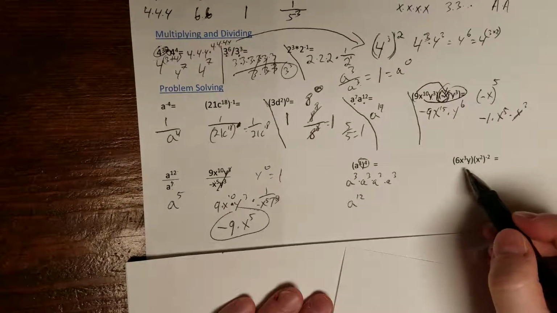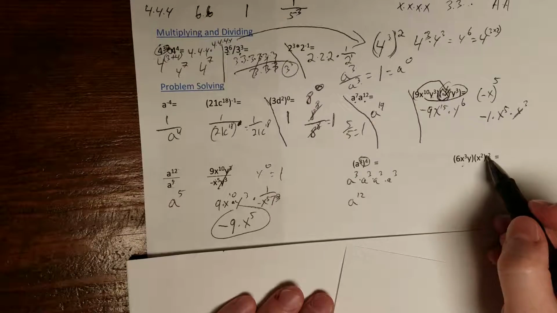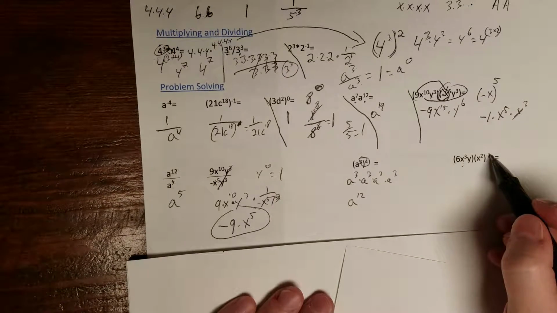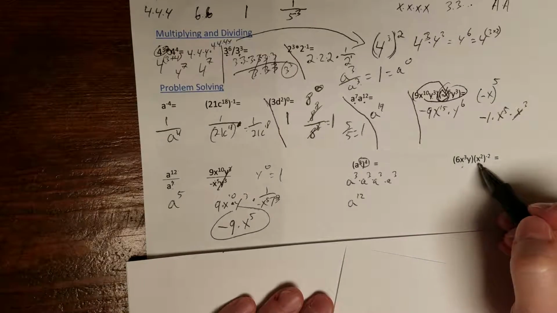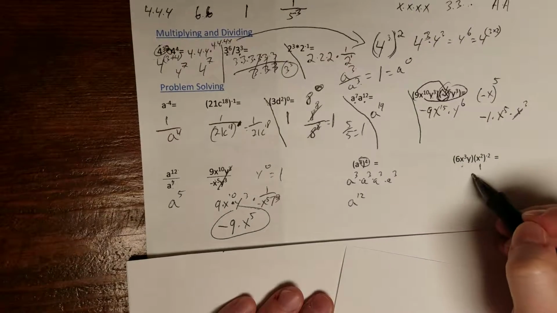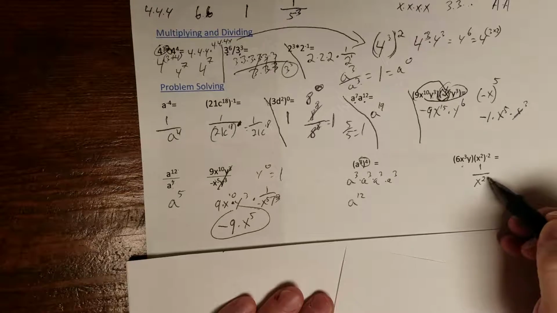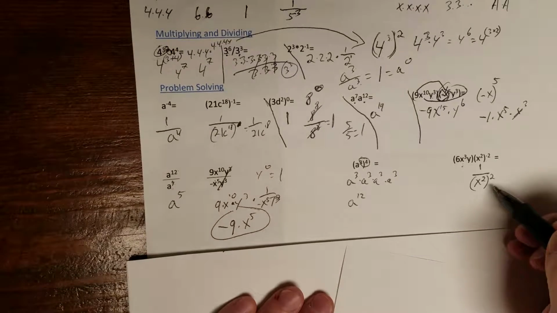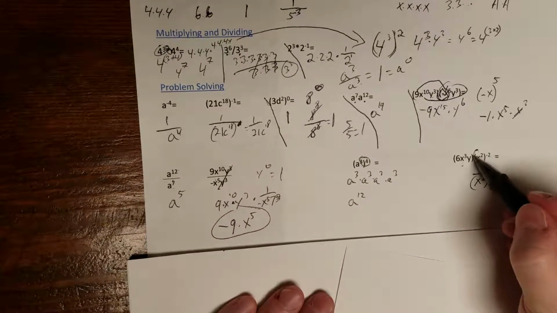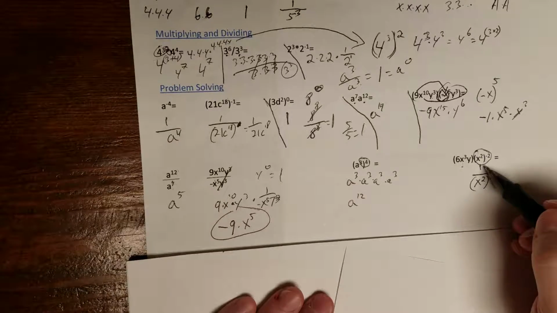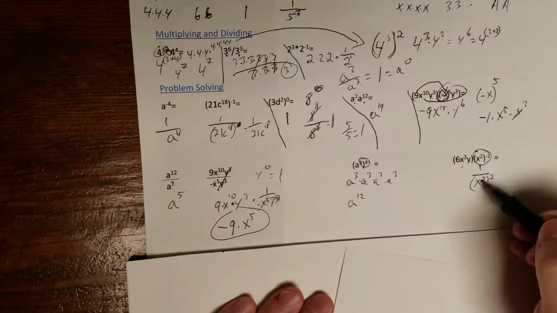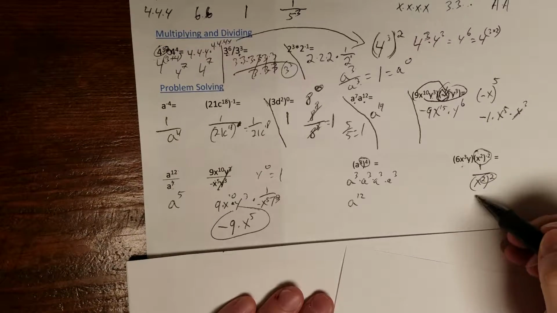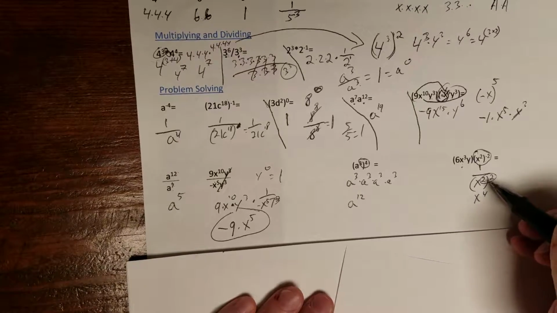And lastly here we have something here with the parentheses going on this part. So let's do the exponent here on the outside. This will become 1 over x squared squared, right? We took this part and we flipped it under a 1 and made it squared, x squared squared. Now again, this becomes x to the fourth because we're multiplying that.